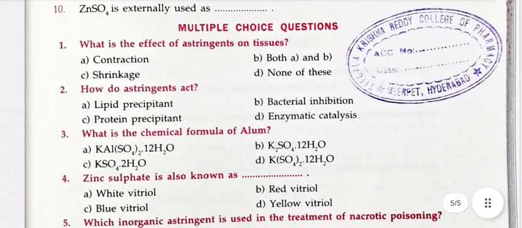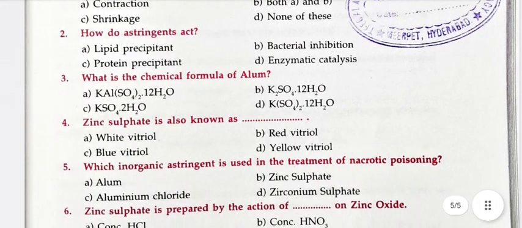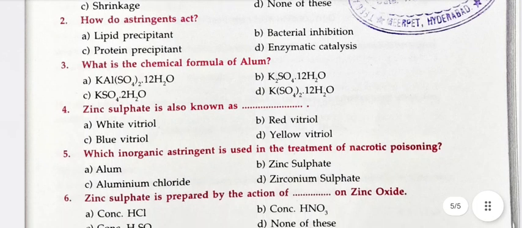Okay, you may expect one question from alum also. And zinc sulfate is also known as, this we already discussed: copper sulfate is blue vitriol, zinc sulfate is white vitriol. Zinc sulfate comes under white vitriol.